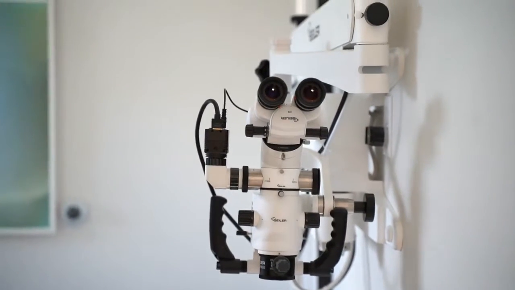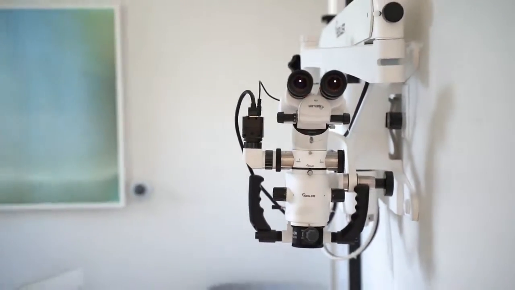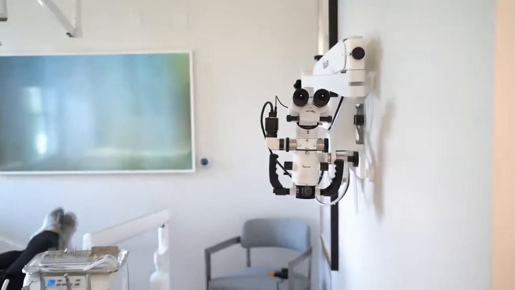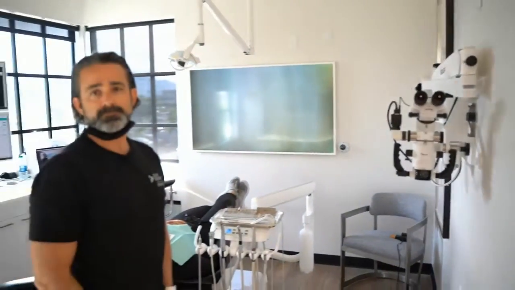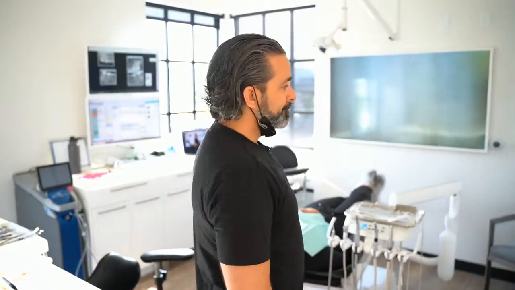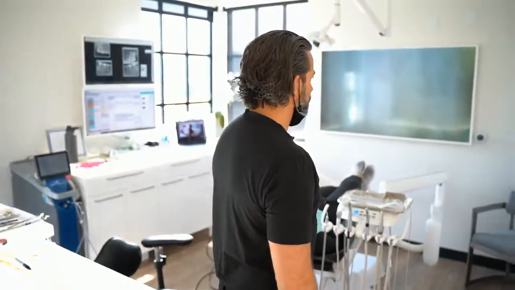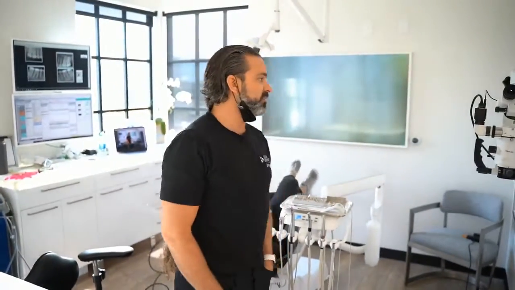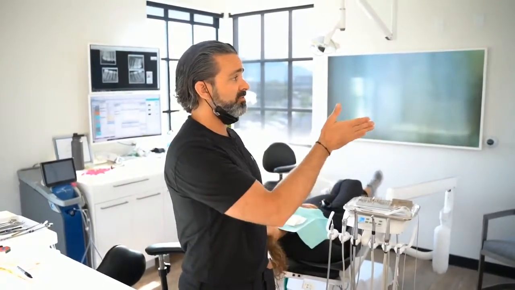How about the paradigm shift of going from a non-microscope user to somebody adopting a microscope, learning how not to revert back, but really implementing it day to day? Any ideas? Yeah, so the question was, you've been doing loops for how long? What would make you want to go to Seiler?